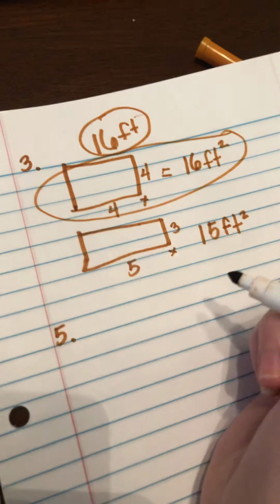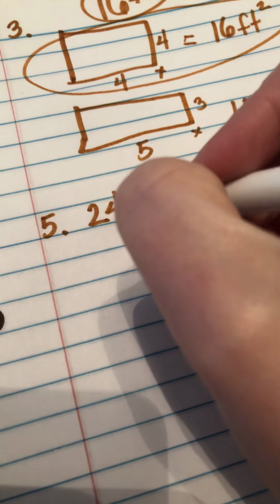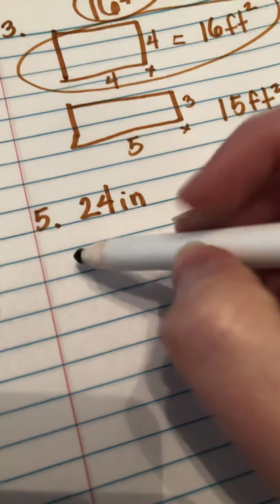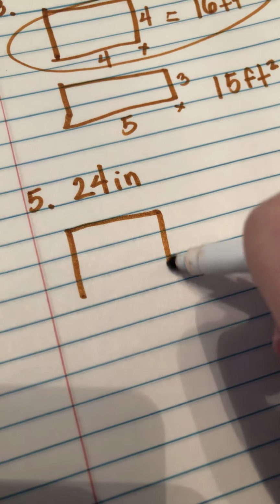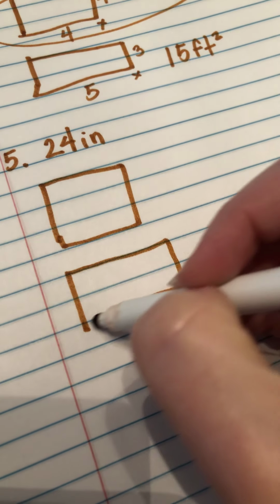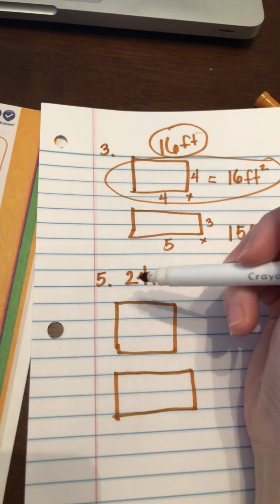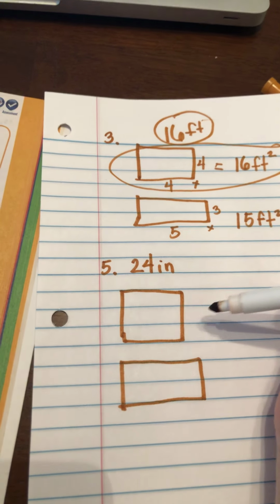Number 5. 24 inches is going to be our perimeter. So we're going to write that. And draw my rectangles. Okay, 2 different rectangles. Now, half of 24 is 12.